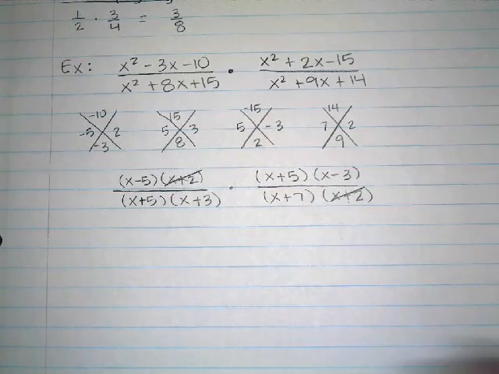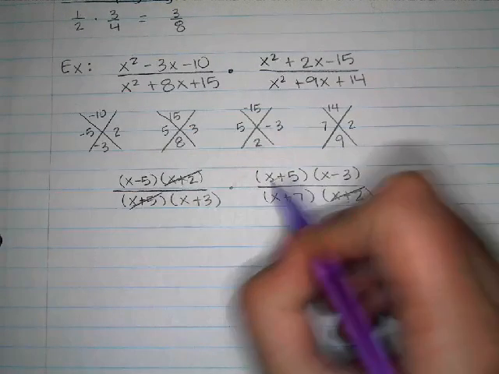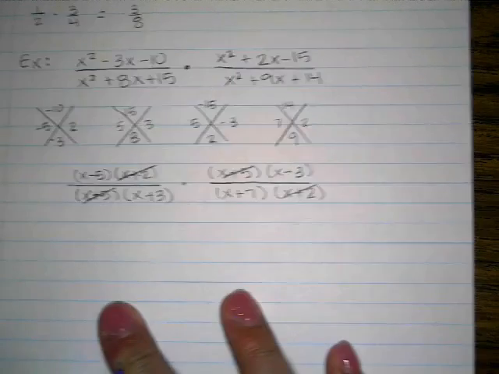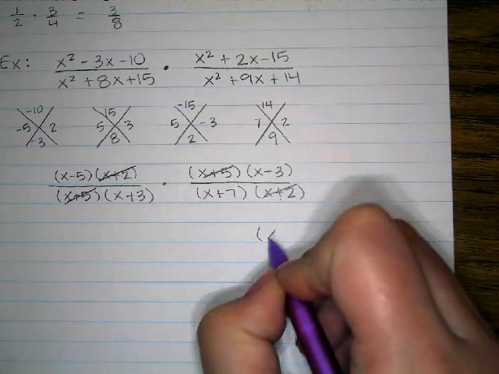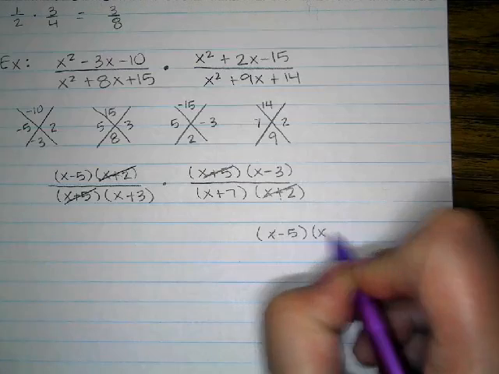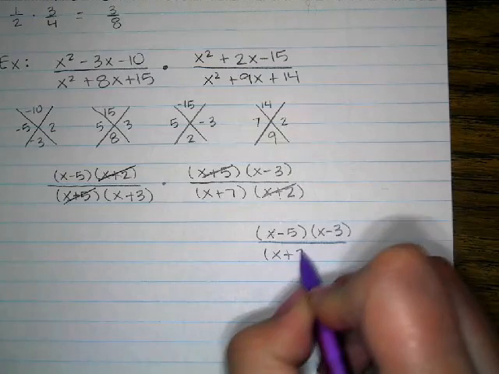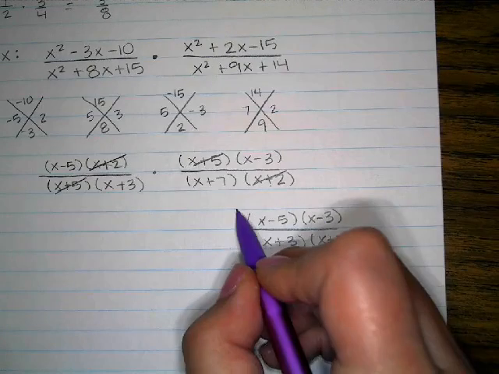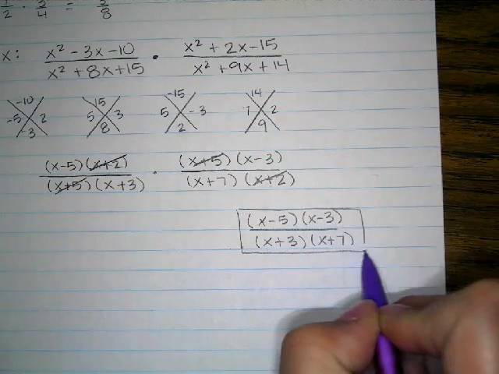What else do you guys see that could cancel? X plus 5. And then it looks like that's it, because everything else is not identical. So we've got more parentheses left over than we did yesterday, but that's correct. So we're going to have x minus 5, x minus 3 left over on top, x plus 3, x plus 7 left over on bottom. And if you wanted to, you could FOIL the top out, you could FOIL the bottom out, but you don't need to. It would be unnecessary. And so this is our final answer.